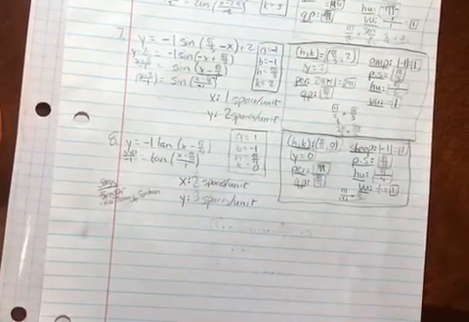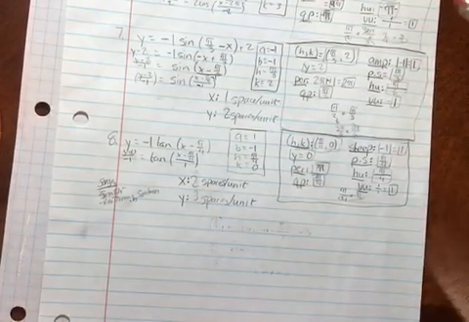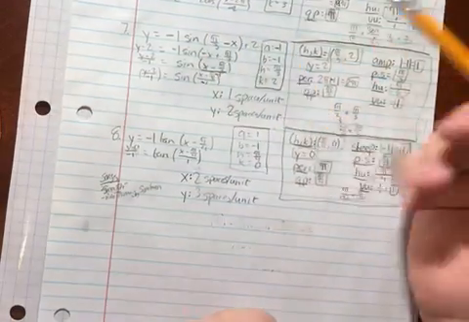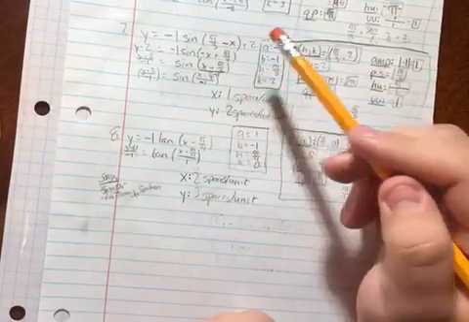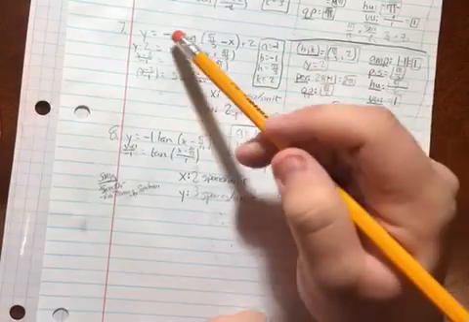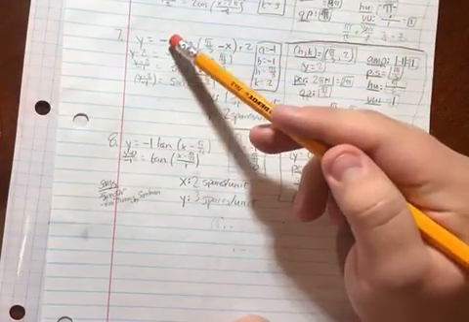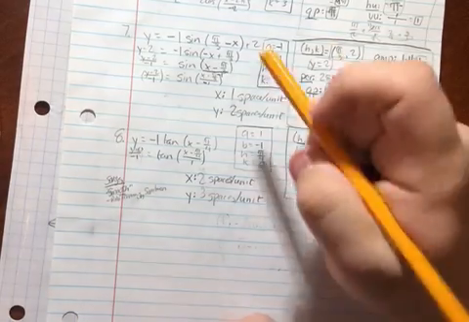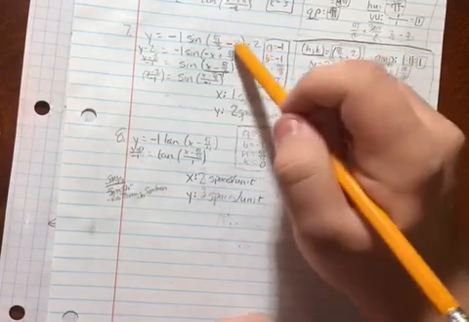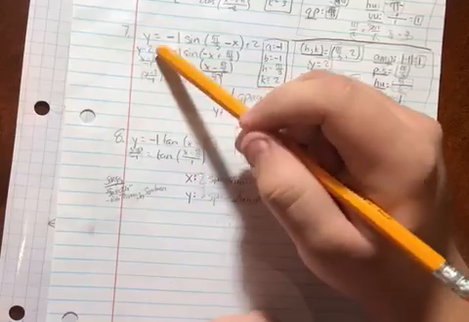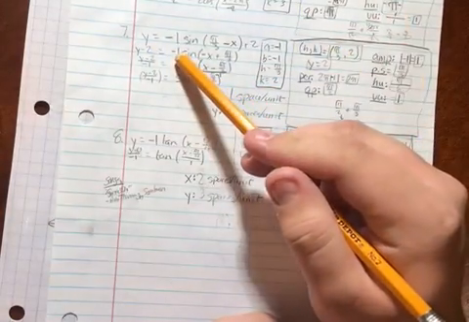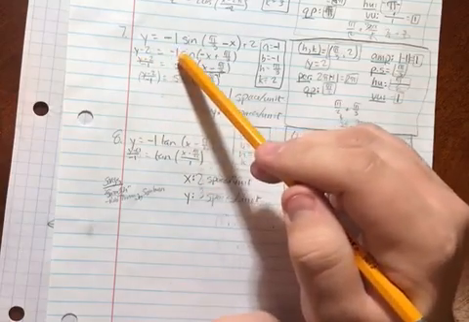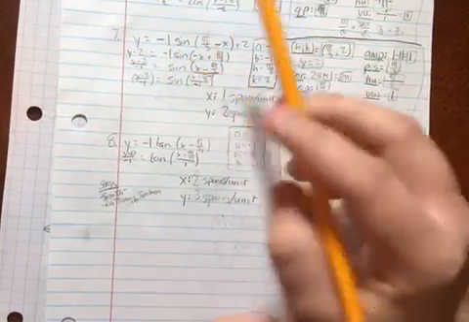Alright, so first off, we've got our base problem: y equals negative sine of pi over 3 minus x, plus 2. I just go ahead and make that a negative 1 sine, because that's an understood 1. Now we have to move over this 2 since it's outside the parentheses. So we've got y minus 2, and since this is just negative 1, all we have to do is divide this side by negative 1.